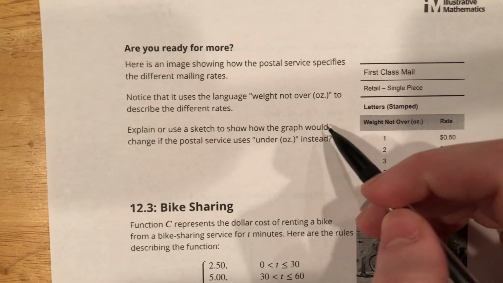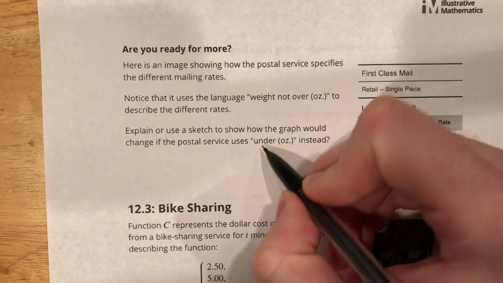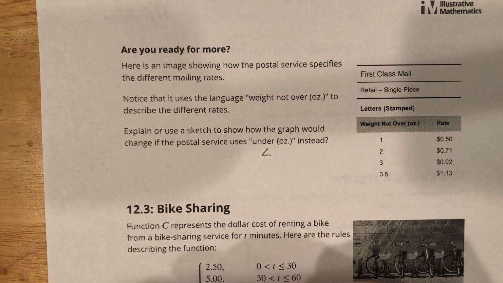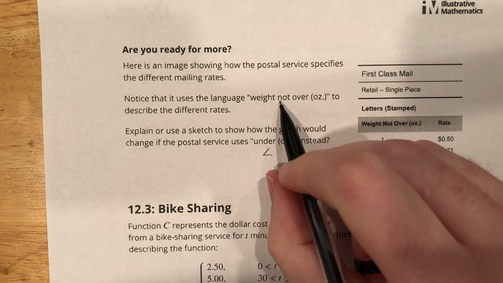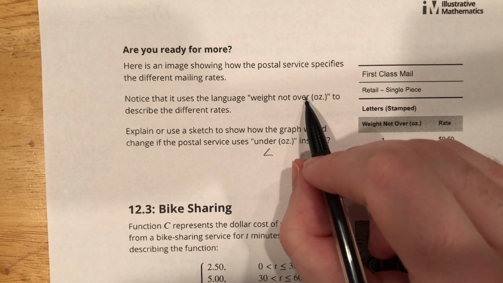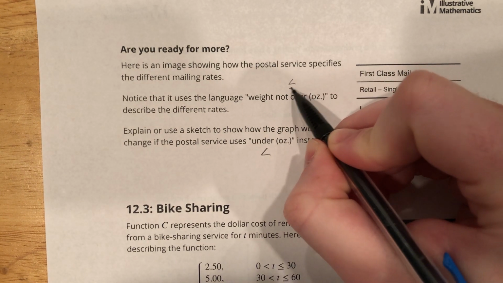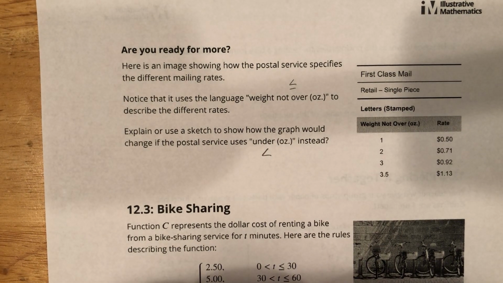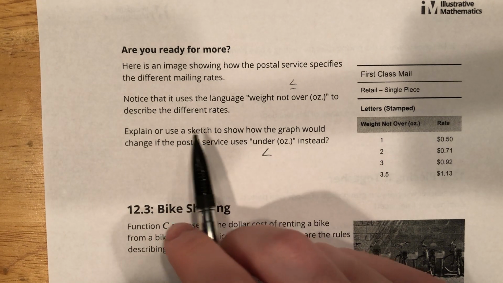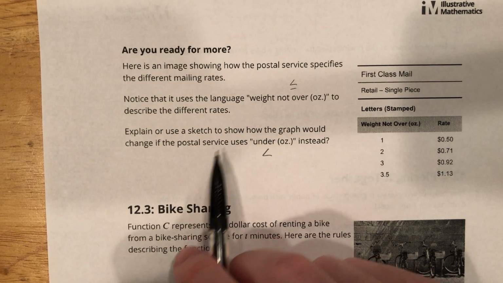So, in my understanding, when I think of the word under, that's the inequality less than. When I think of the inequality not over than, I think of less than or equal to. So how would this change how the graph would look?